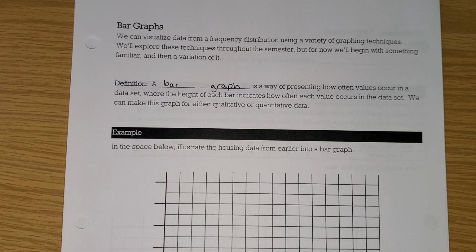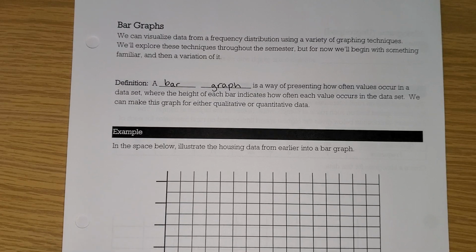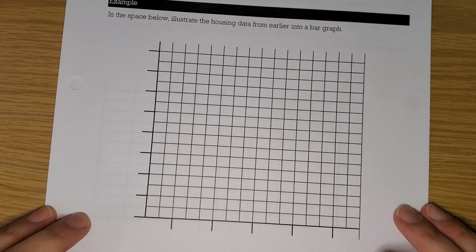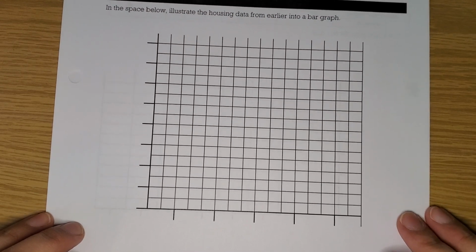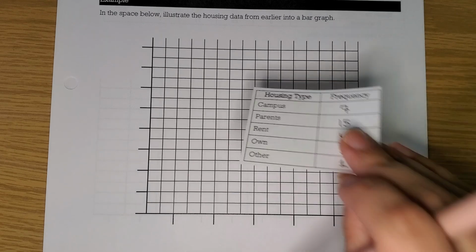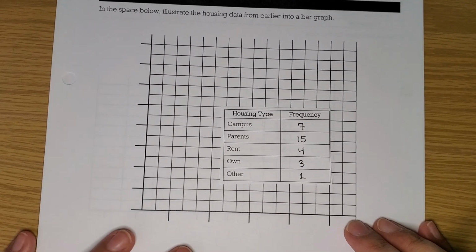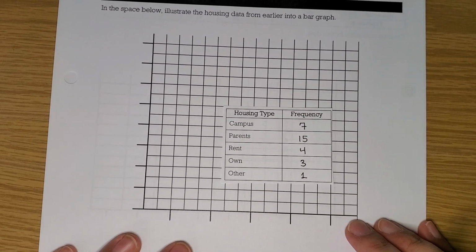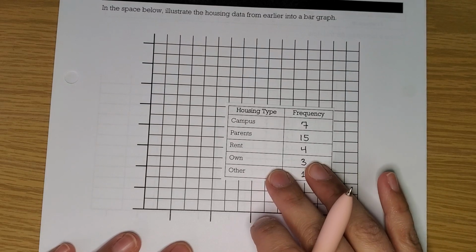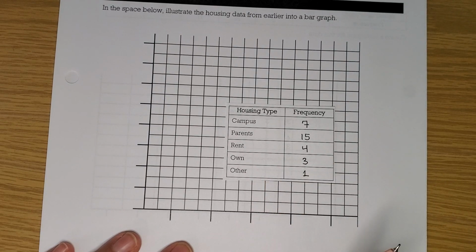So what I'm going to do here is create a bar graph for a frequency distribution that we created in the last video. So let me pull up my graphing space here. And this is my frequency distribution. I cut it out from my notes earlier. Please don't do that with your notes. But I did that so we can see it a little bit more easily.